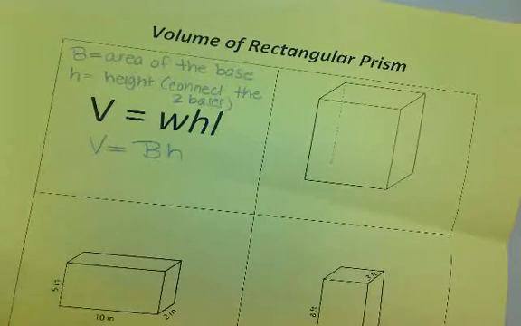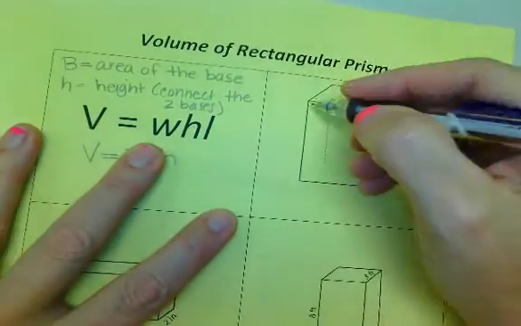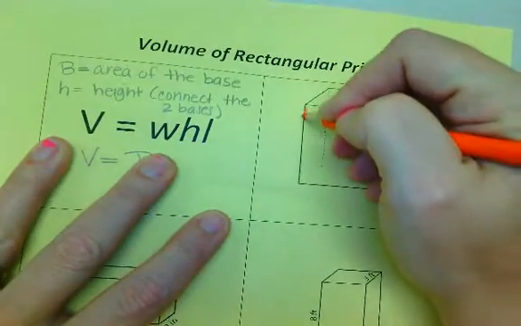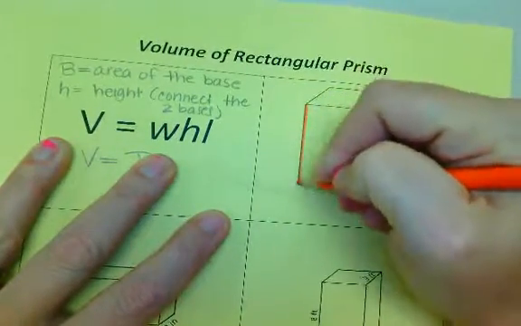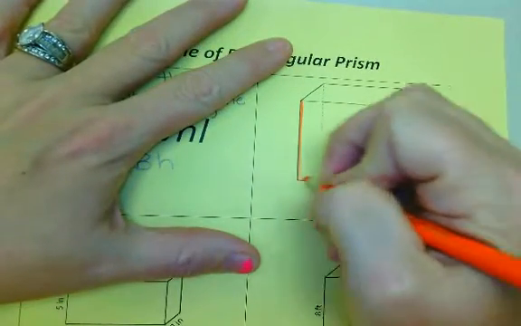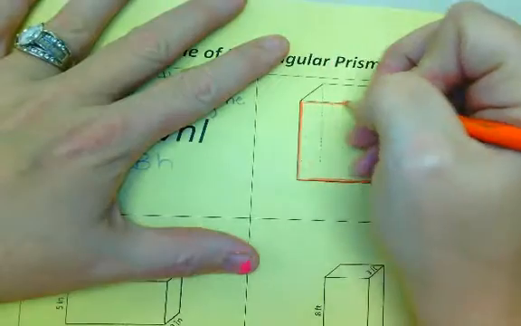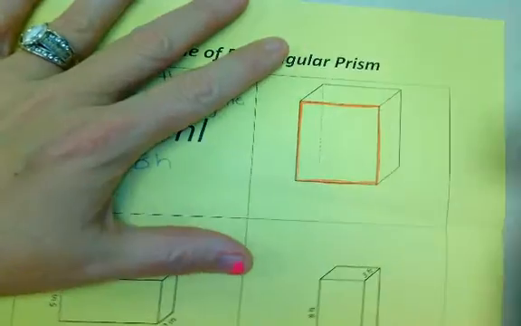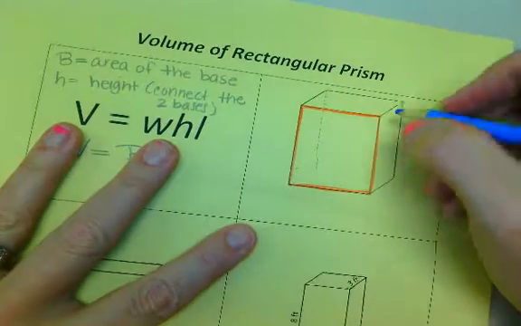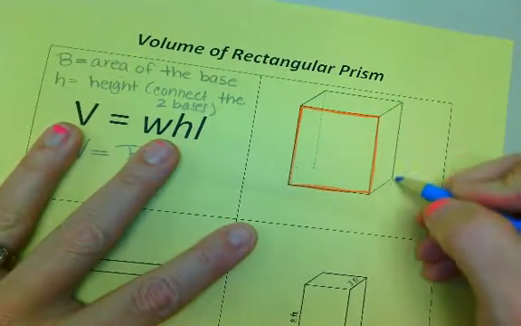So, how you know it's your base is this. If you look, I'm going to use a matte pencil, we have this shape right here, which just so happens to be a rectangle. Okay? But we also have this shape here, which also is a rectangle.